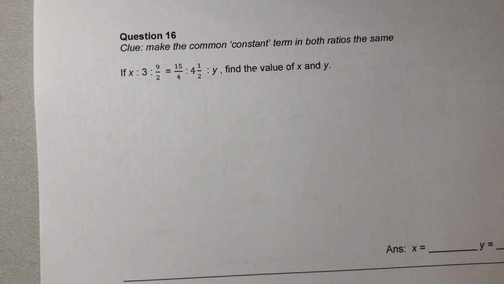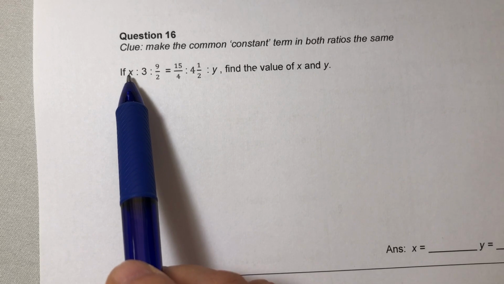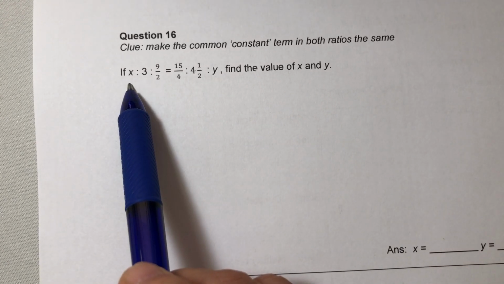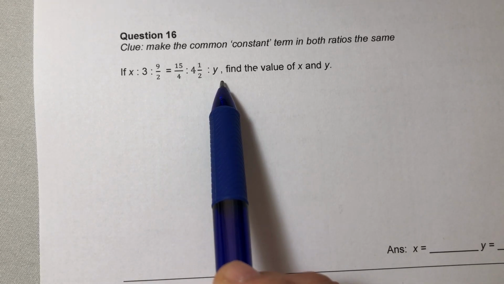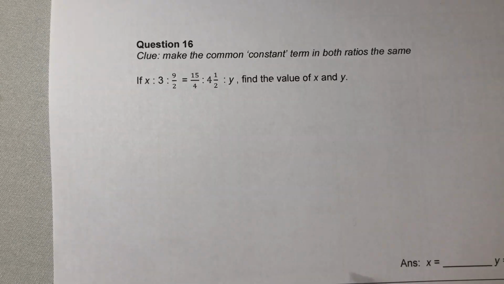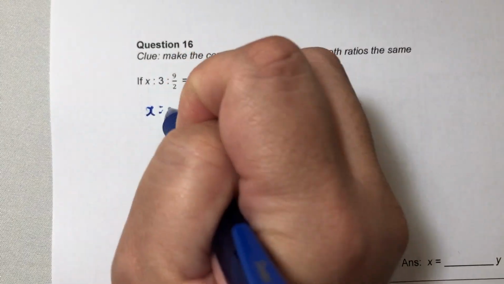In this ratio question, we are supposed to find the unknown here and here. And we are given two ratios. They are equivalent. So let's take a closer look at them. We can write in this way.